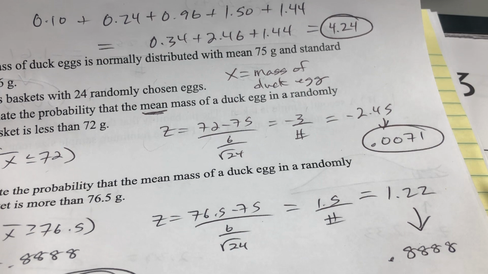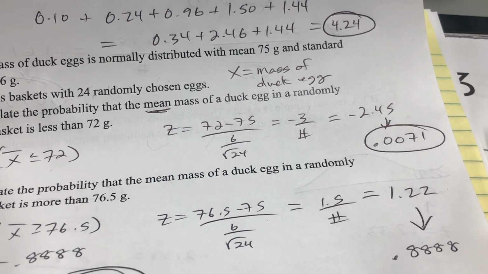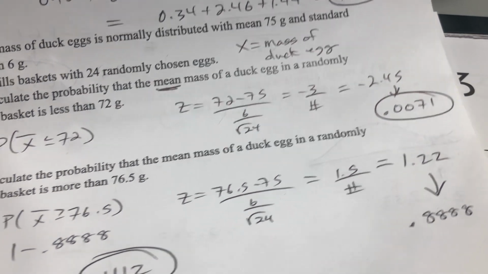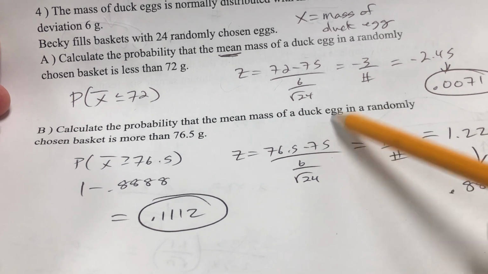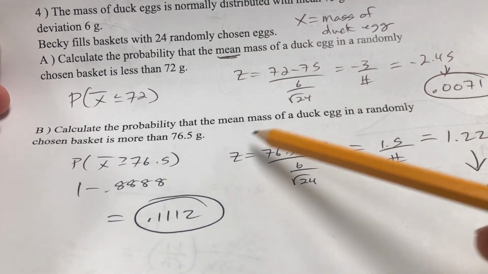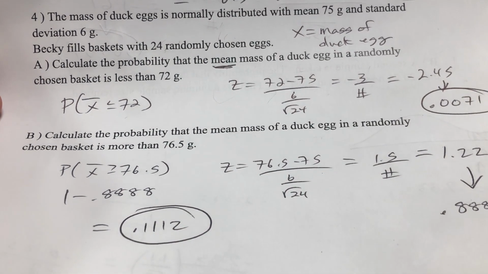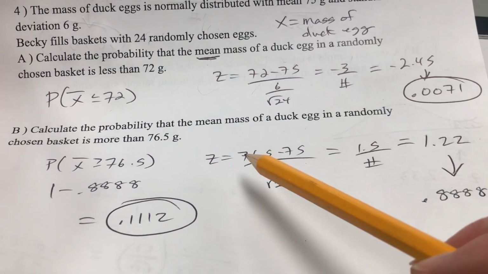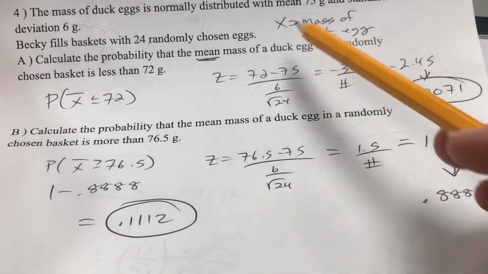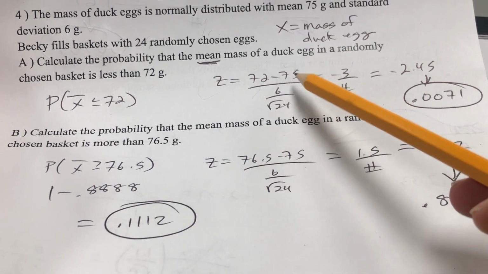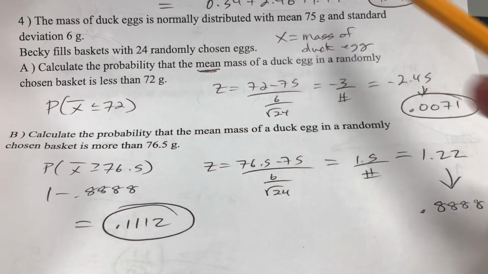So unlikely, 0.7% chance if you have 2 dozen in there. All right. Calculate the probability that the mean mass of these 24 is more than 76.5. So on the heavy side, Z, so there's my probability statement. Gotta write probability statements. I'm going to be really focusing on making sure probability statements are there and correct.